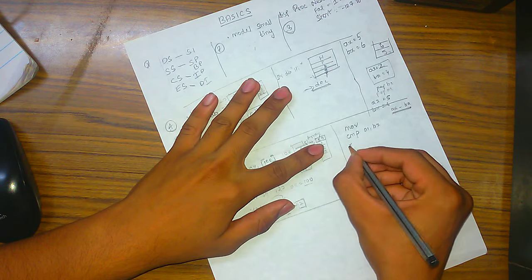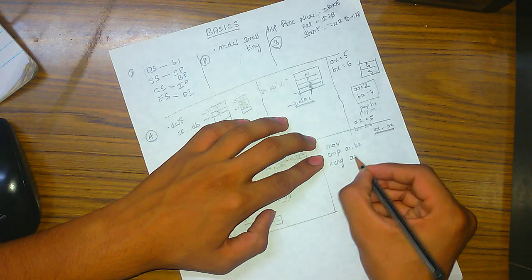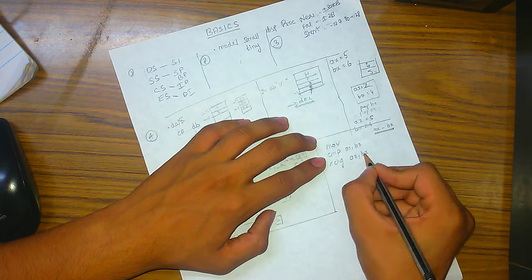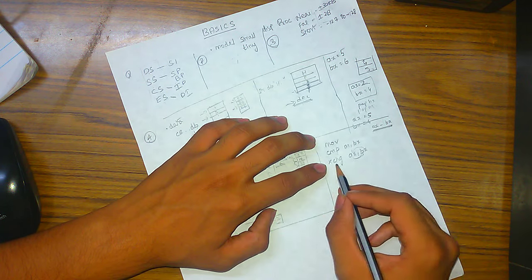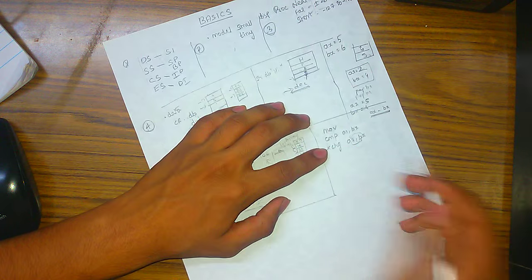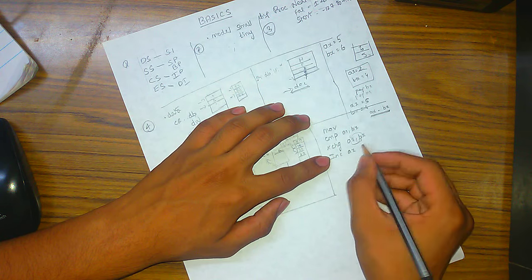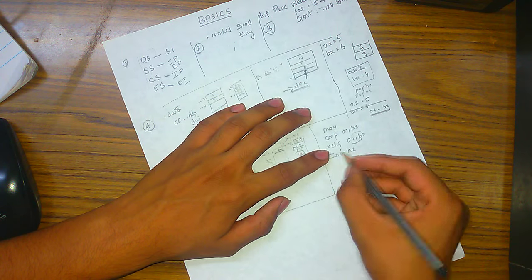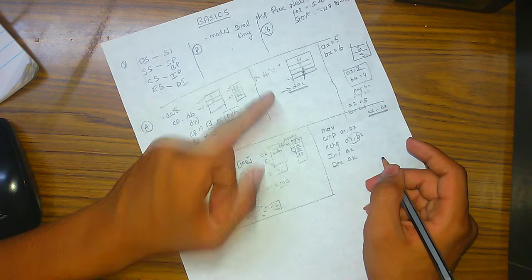Exchange, XCHG AX comma BX, means the BX value will be moved to AX and the AX value will be moved to BX. That is what the exchange instruction does. And increment AX means AX will be incremented by 1, and decrement AX means the AX value will be decremented by 1.